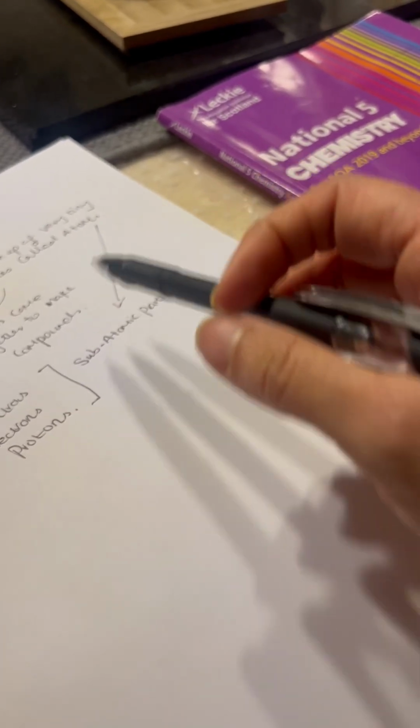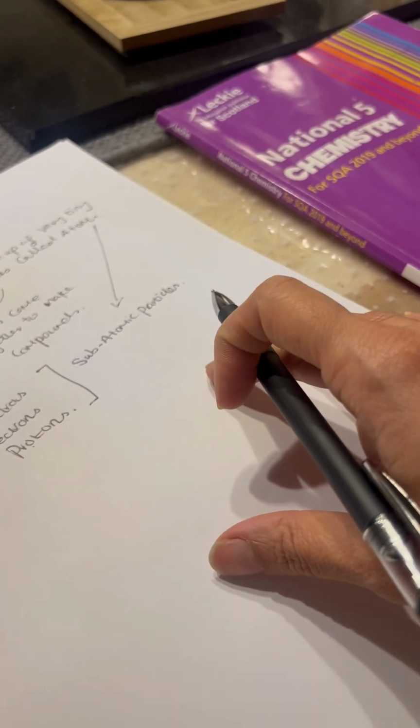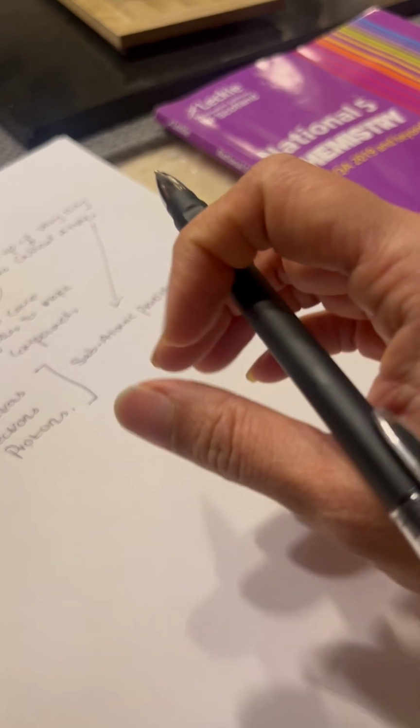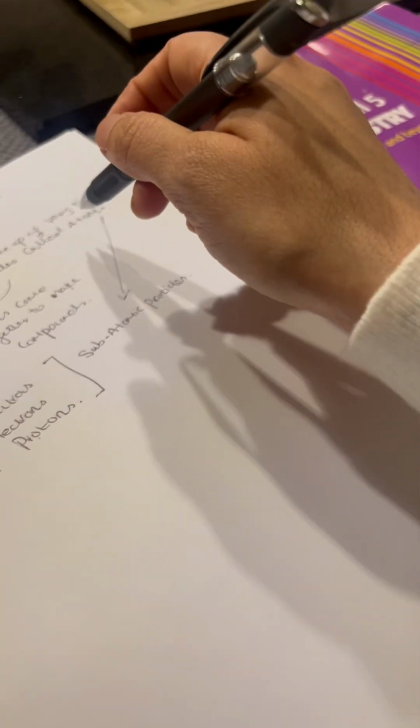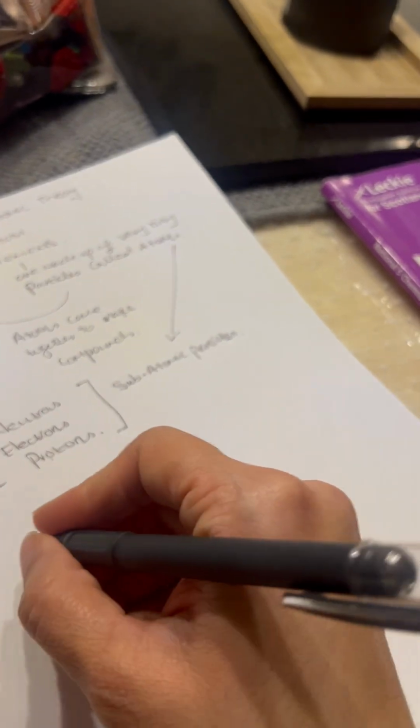So we've got atoms, they're made up of neutrons, protons and electrons, and they basically play a really important role when we look at the charge that is carried by different atoms. So I'm going to draw up a really simple table for you guys just to make it clearer what we're talking about here.